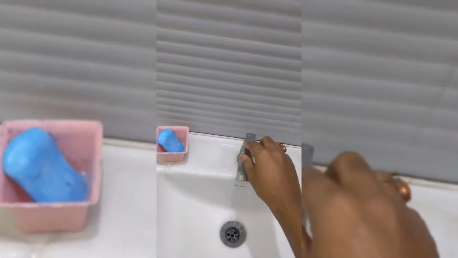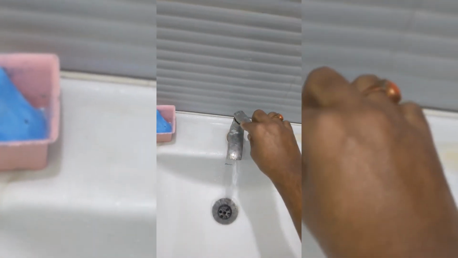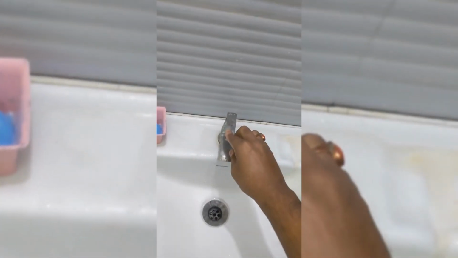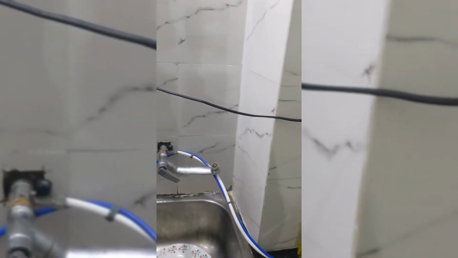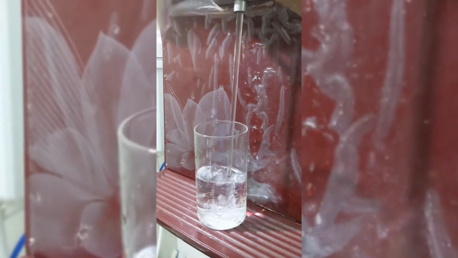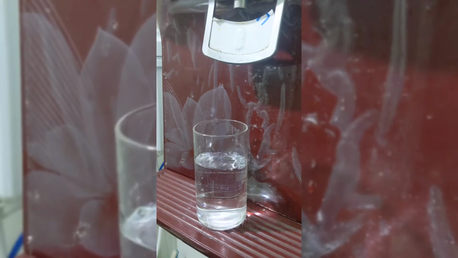The collected water in the tank flows down the tap. It also provides me drinking water. Yes, this drinking water is sweet.